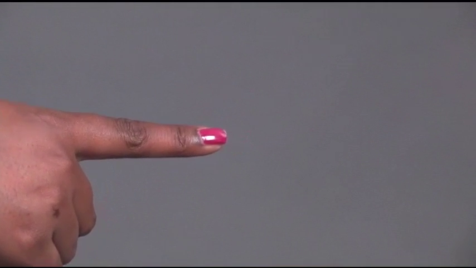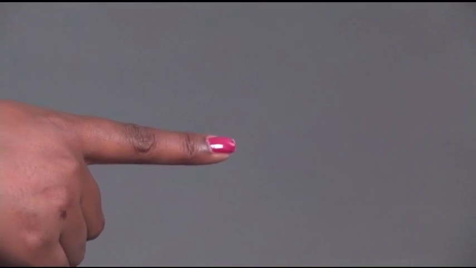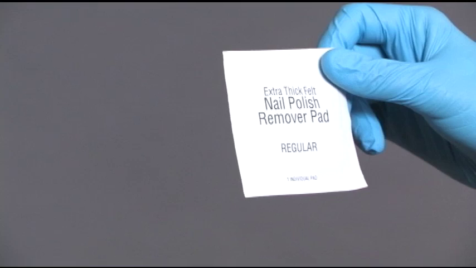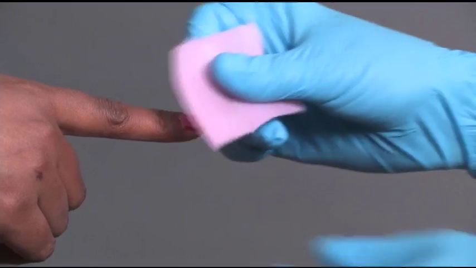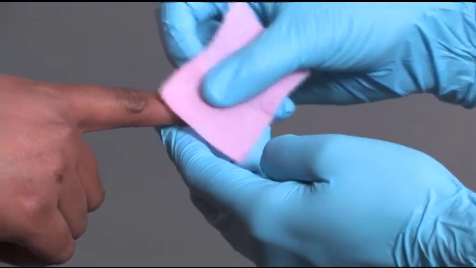Fingernail polish will interfere with pulse oximeter measurement due to color differences. Acetone wipes should be stored with the pulse oximeter and used before attaching the sensor probe.